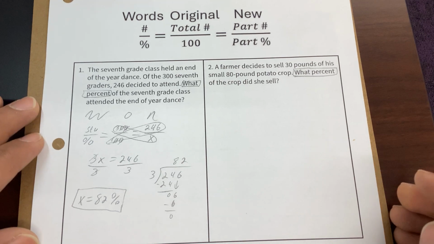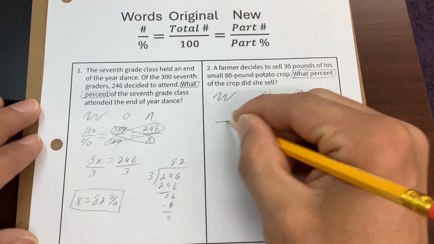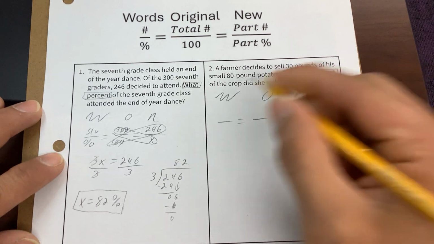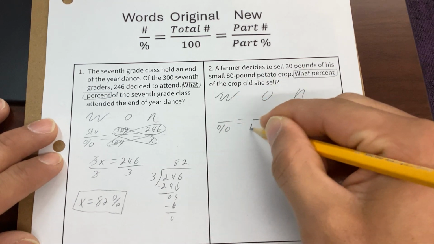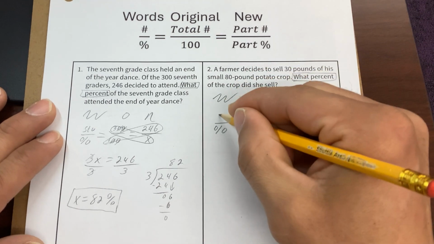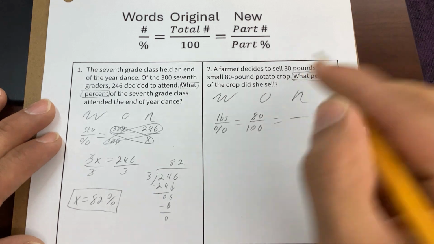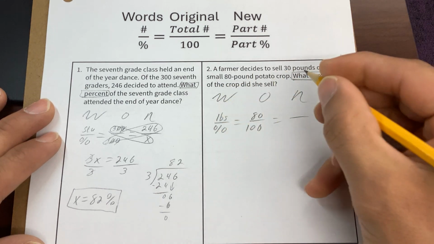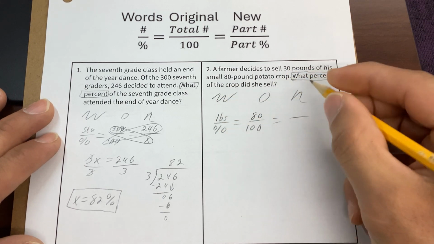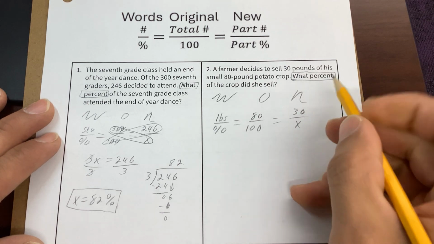All right, hopefully that was a good enough pause. Now, if you got your answer correct, you would have had a decimal answer. So let's see if that comes up. So again, that's percent, that's 100, always by default. What we're talking about are pounds of potatoes. And he starts out by saying that he's got a total of 80 pounds to begin with. That's 100% of all he has. And he sells only a part of it, so that's the 30. And then again, what percent?